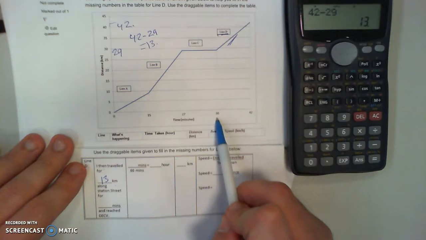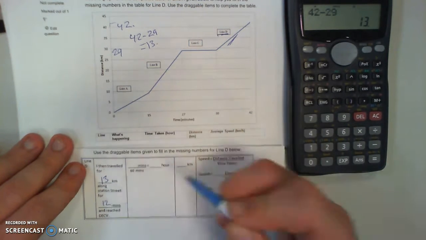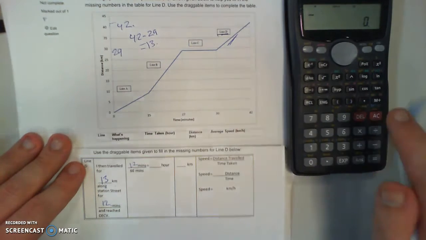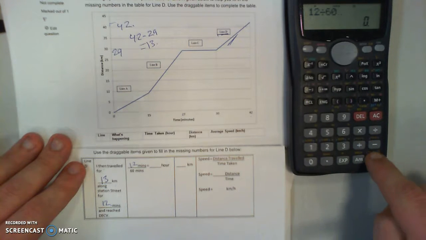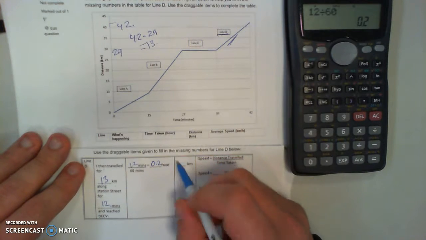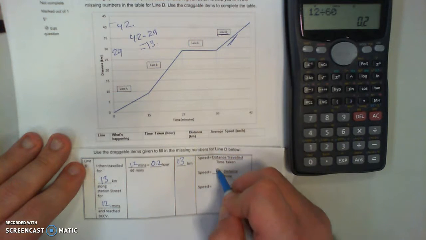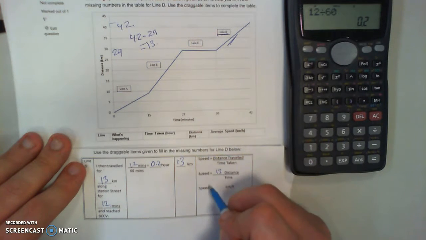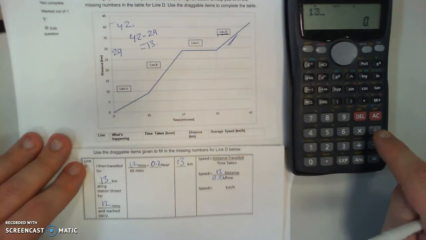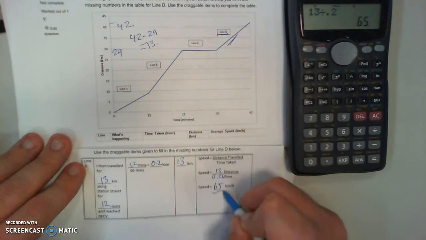And how many minutes? We look at 30 here and 42 here. So it took 12 minutes. So 12 divided by 60 minutes in an hour is 0.2 hours. And the kilometers was 13. So we went a distance of 13 kilometers over a time of 0.2 hours. So our speed was 13 divided by 0.2, which is equal to 65, which makes sense because it's just a street.